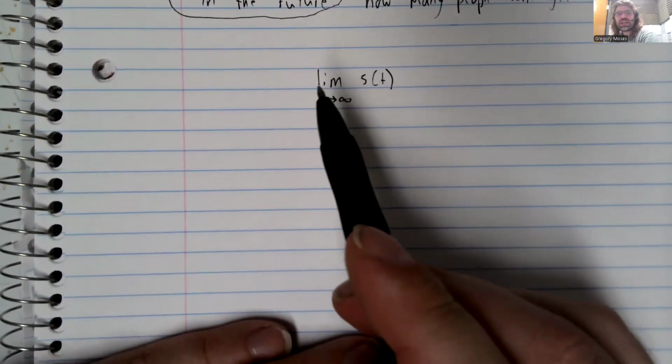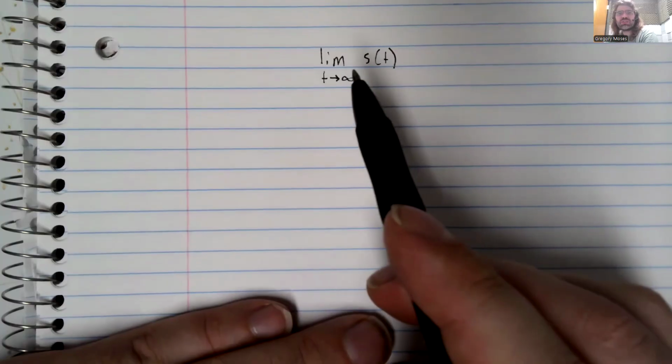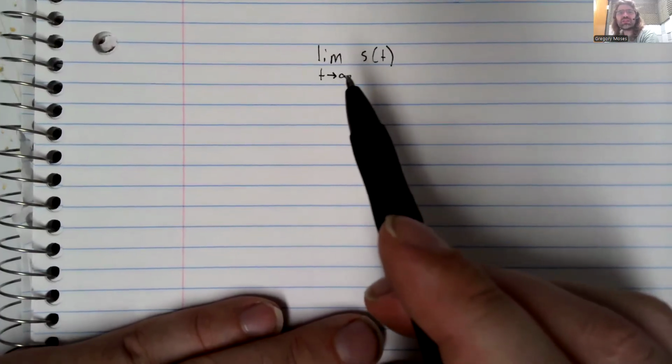We're allowed to have the infinity symbol. This is a perfectly valid limit. In general, we're not going to be able to find these limits analytically in this class. So we have the concept, but actually finding them might be more difficult.